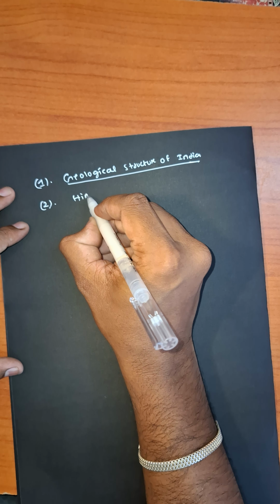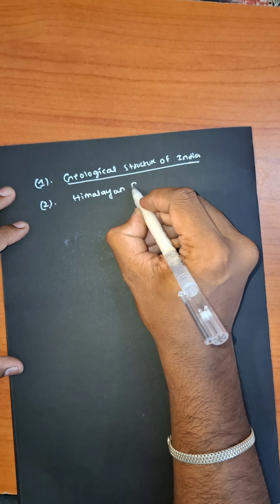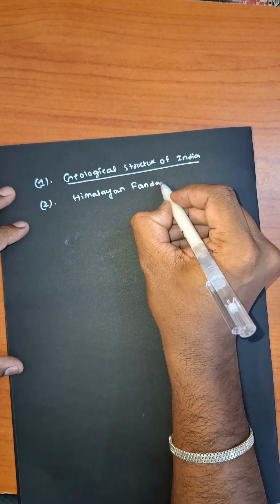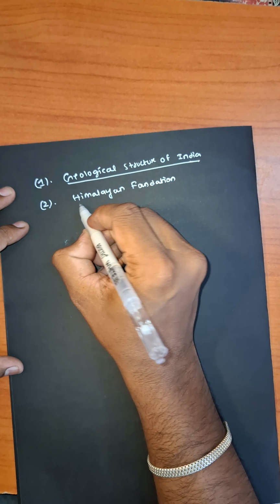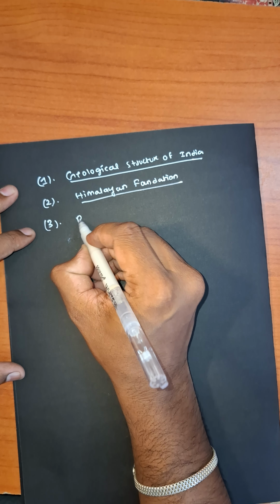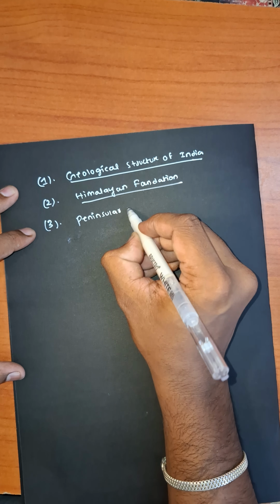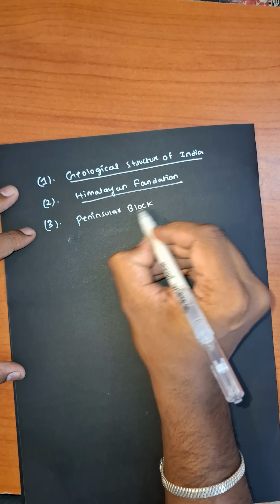Then we're going to see a detailed explanation regarding the Himalayan foundation, how it formed, and the birth of the Himalayas, etc. Then we are going to see the peninsular block. All of these are NCERT subheadings.